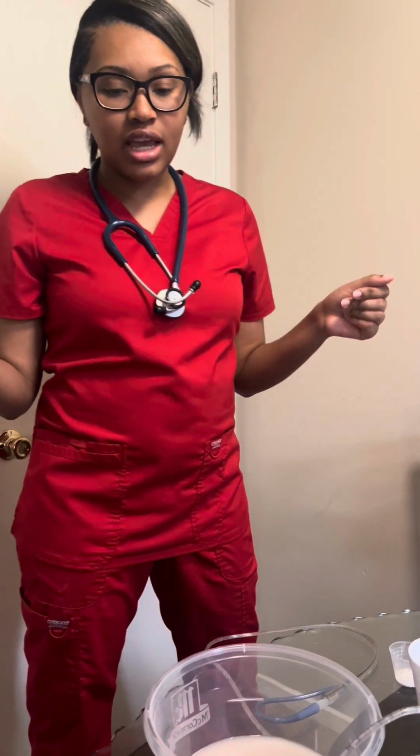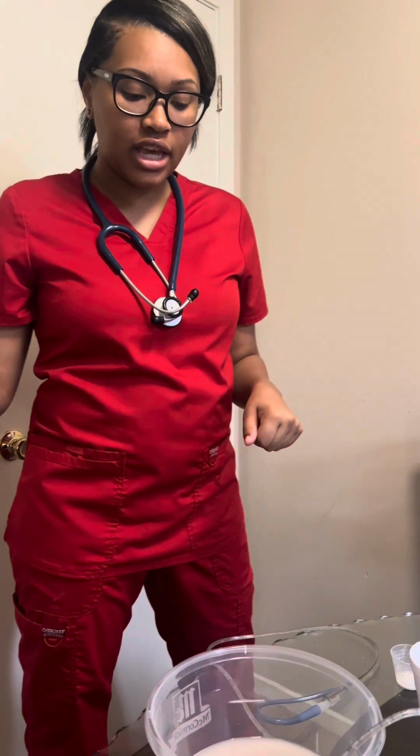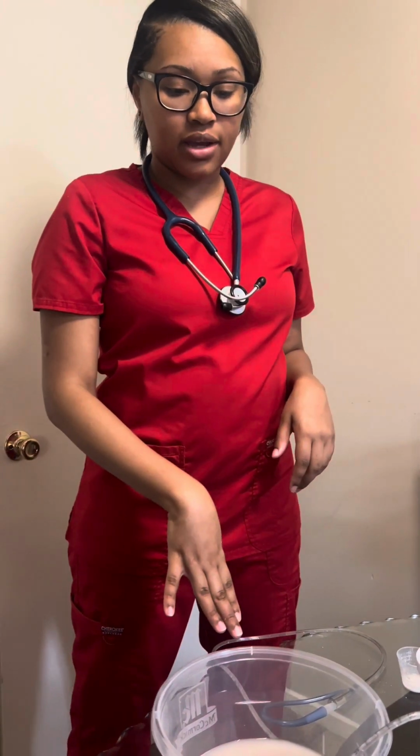I'll be your nurse today. Can I get your name and date of birth? And then I will check the armband. Okay, so today I will be doing medication administration through your tube. Then I would raise the bed to working height, have the patient sit in semi-Fowler's, and then I would let the side rail down.